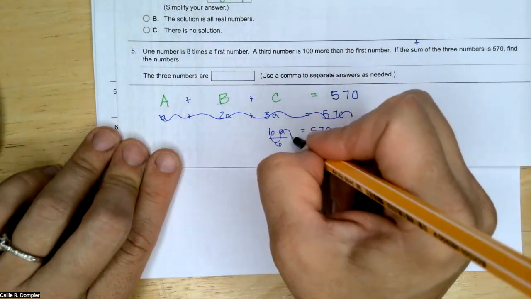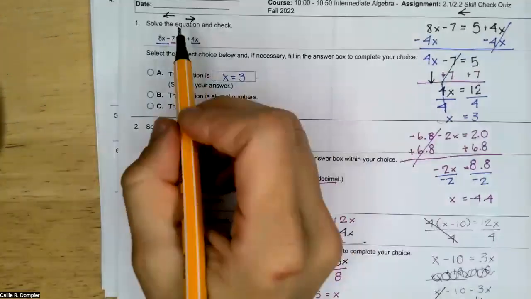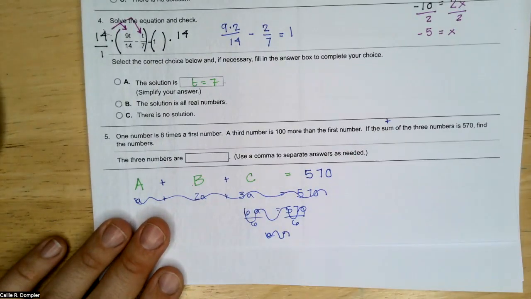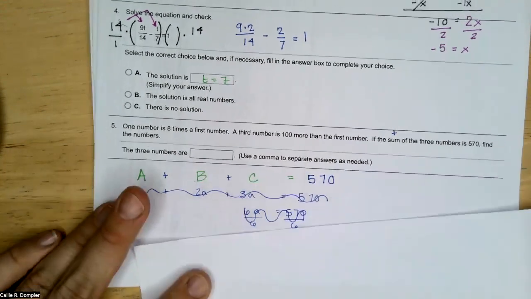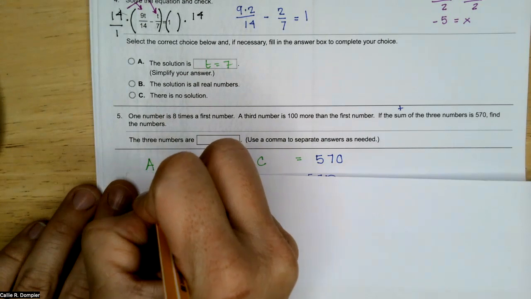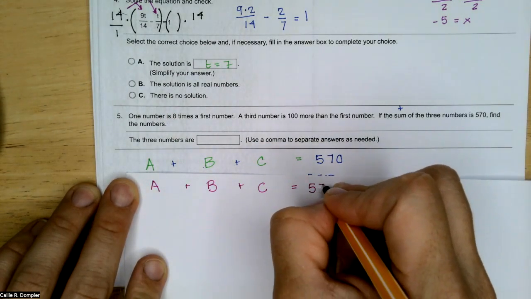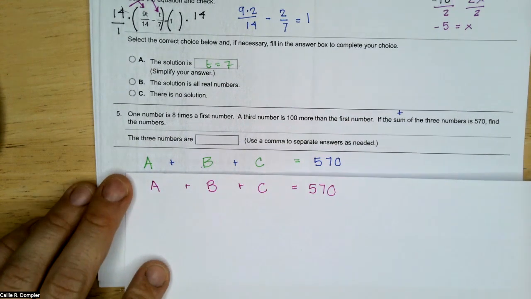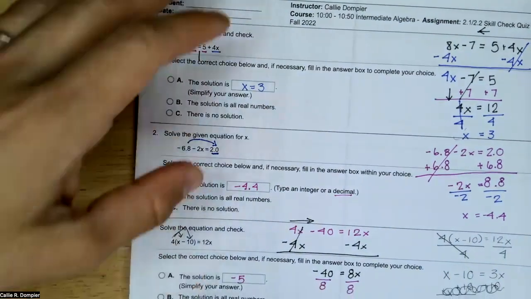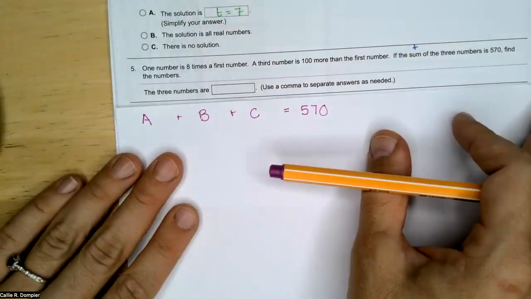So instead of A, B, C, we need to turn it all into one variable. Okay, so we need to read the information they gave us and turn A, B, and C amounts into something that looks like it only has one variable, okay? And you can use whatever variable you want. We'll use X because we've been using X throughout the quiz.